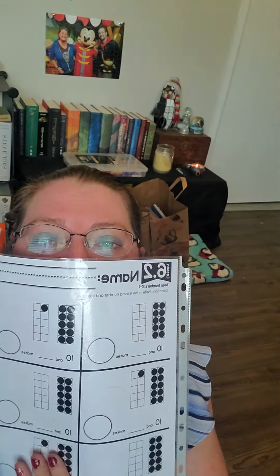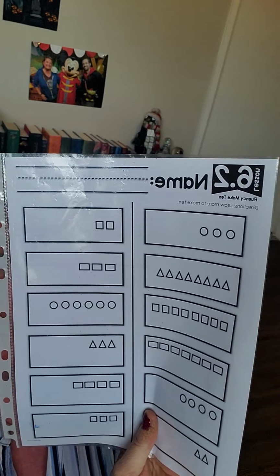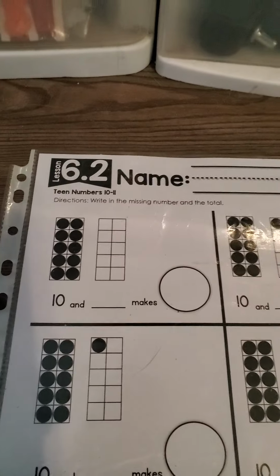You're also going to need the 6.2 from your packet, okay? It has 6.2 on one side and 6.2 on the other side, so you're gonna need both sides today. I'm gonna go ahead and flip my camera, guys, and show you what to do. All right, guys, we're going to do some tens frames, okay?